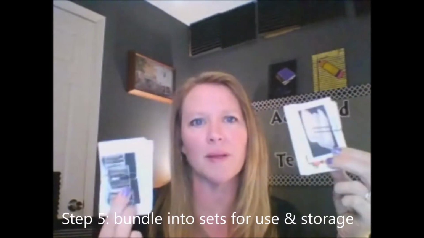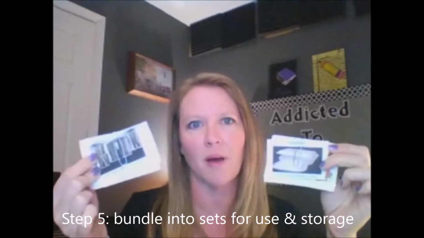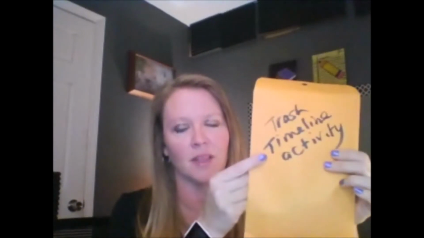So once I've got all my pieces cut out, I simply bundle them up with a paper clip. And then I store them in a little envelope. I clearly get all fancy with the instructions on here. I simply write down what it is. And now I've got them. Then I can run them out with my students, do this activity, see if they've got it, and then I can move on very quickly once I know they've got it and we've corrected for understanding and go on to the actual heart of the assignment.